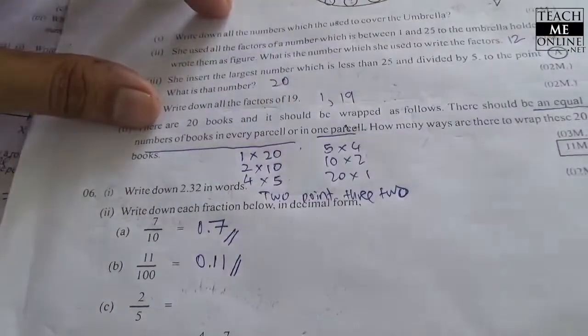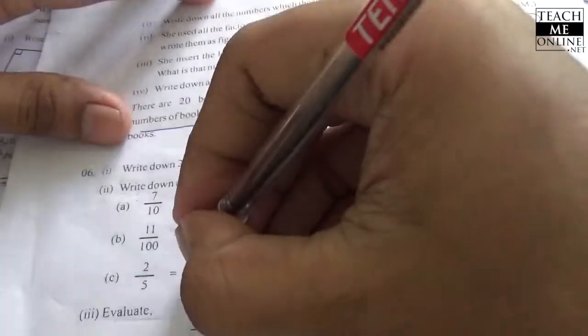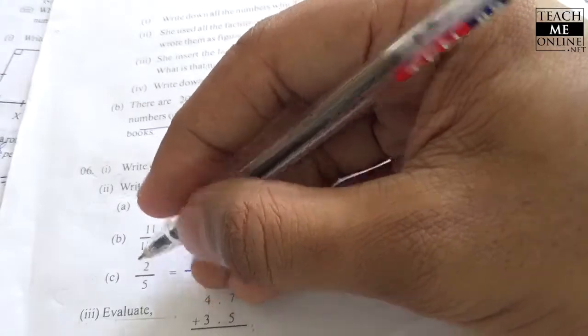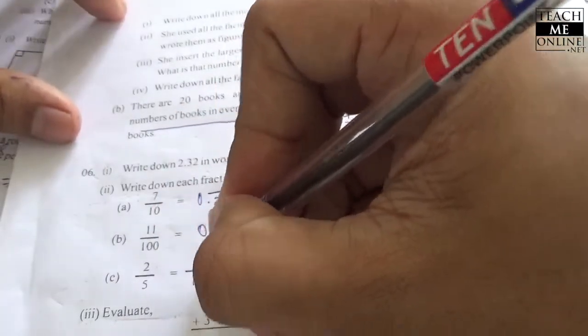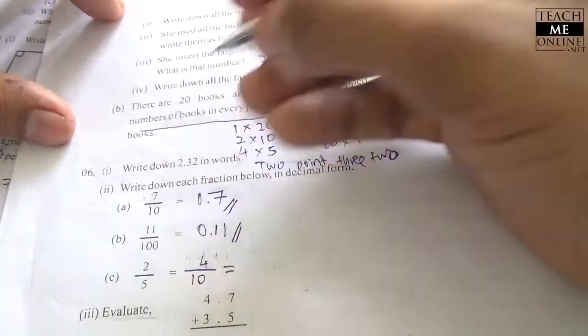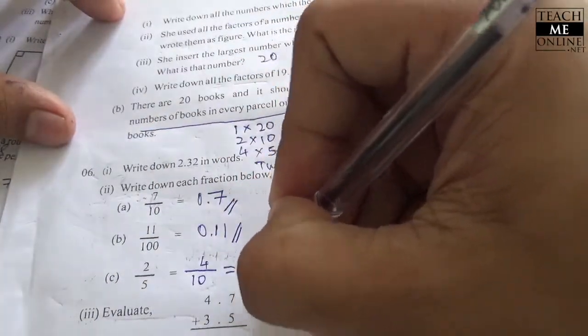2 upon 5. I can make it an equivalent fraction. If I multiply up and down both by 2, I get 10 here, I get 4 here, 4 upon 10. Then again using the same way I did 7 upon 10, it will be 0.4.